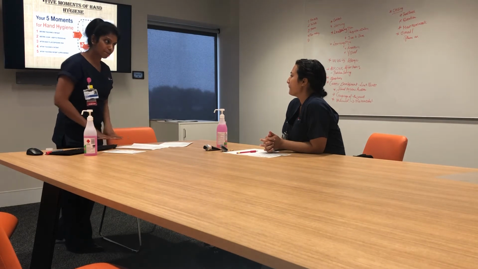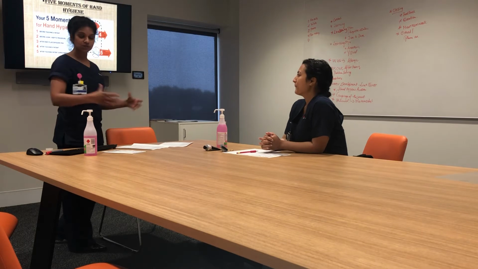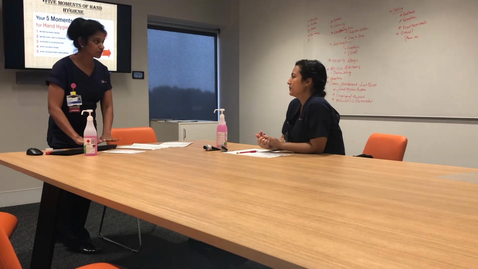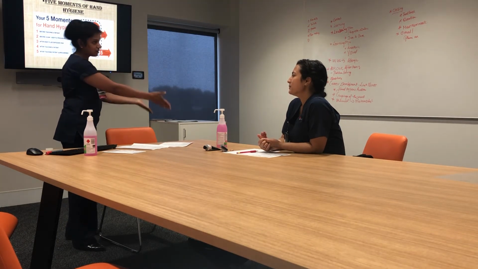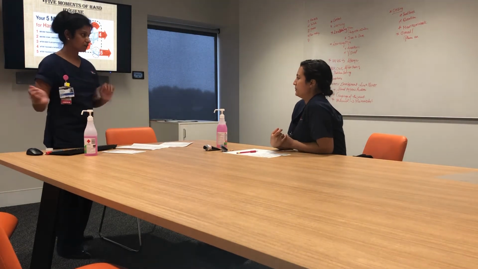Next would be after touching the patient's surroundings. The bugs don't just live on the patient's skin or just on the patient. Anything that the patient touched, if they have some kind of contagious infection, the microorganism is going to be on all the surroundings that they touch. So if the patient has touched this computer, and you touch this computer, the microorganisms can pass on. And without hand hygiene, if you go and touch somebody else, you can be a carrier and give it to the other patient. So hand hygiene between is very, very important.